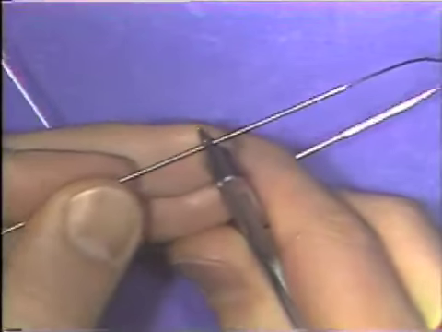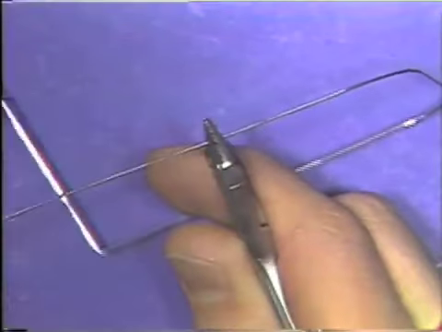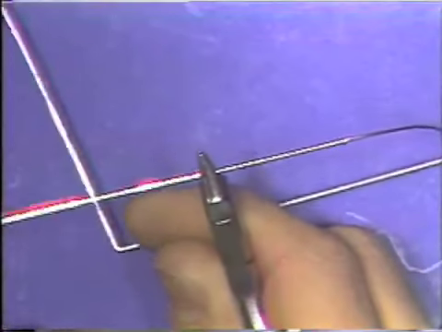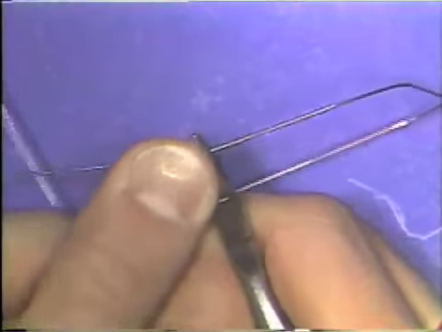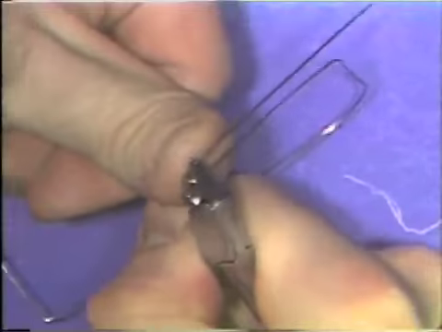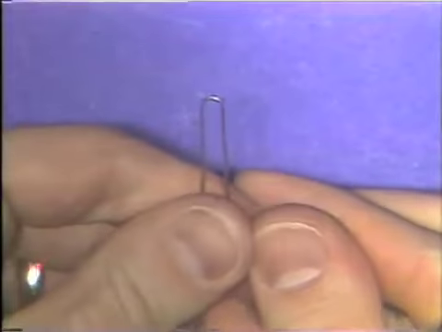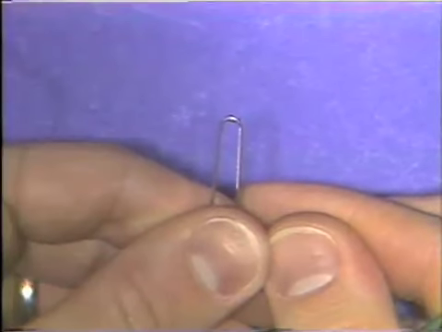To bend a loop in an orthodontic wire, you place the wire halfway back in the beaks of the plier, again at 90 degrees to the long axis of the beaks of the plier. With the thumb, the wire is pushed right around the round beak of the plier, and a smooth loop is then formed, just to the shape of the round beak of the plier.